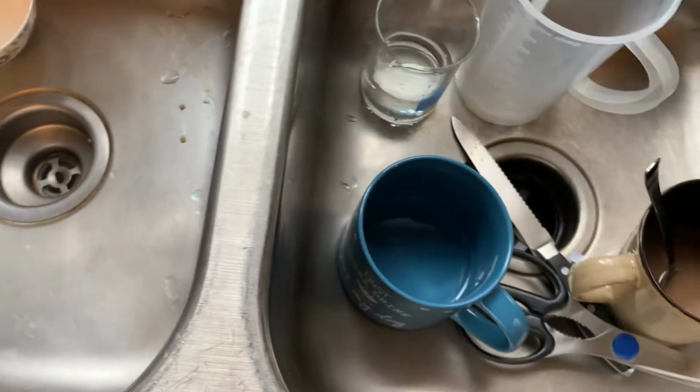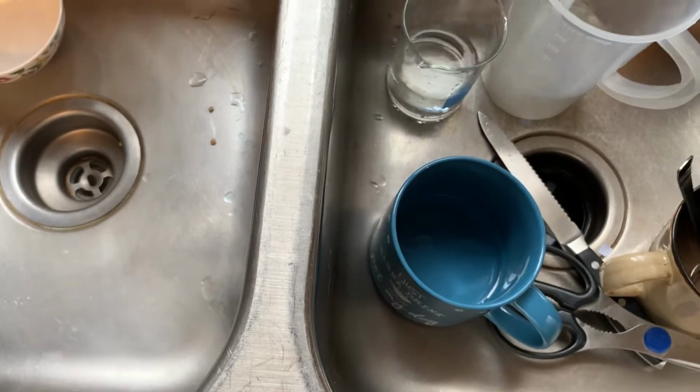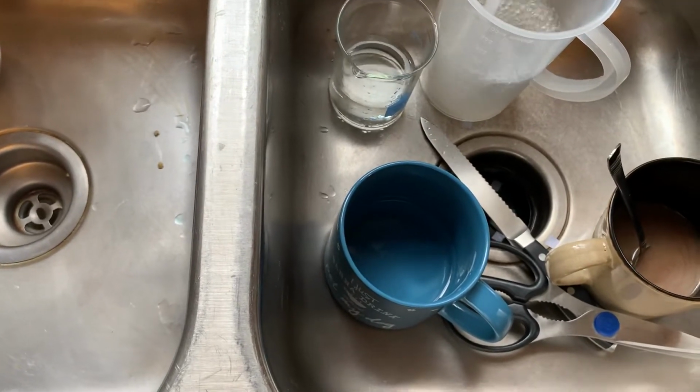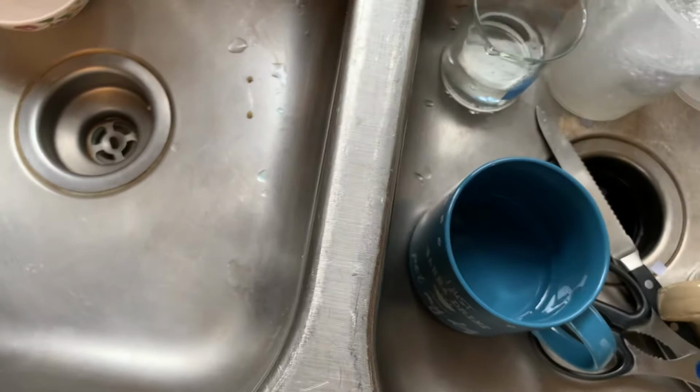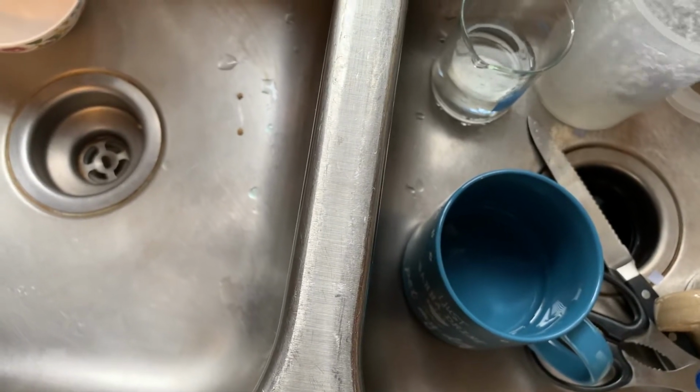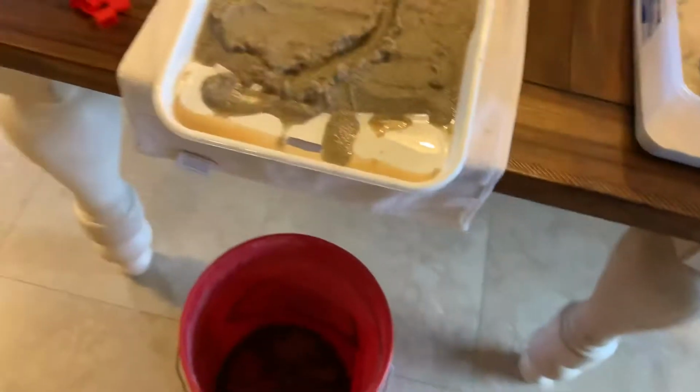Excuse my messy sink, sorry. Dogs are going crazy again.